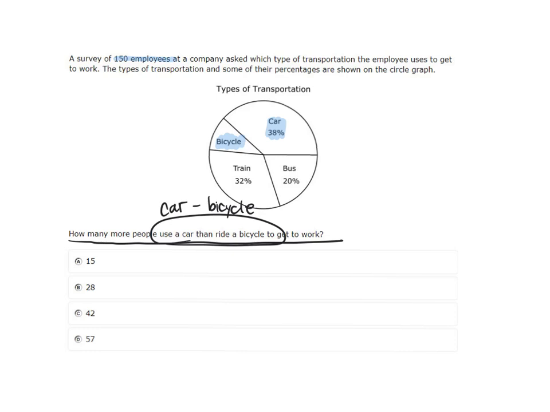Now, the bicycle just so happens to be the only mode of transportation that we do not have a percentage for, right? But we know that the total percentage here is going to be 100%. So let's add them up and see what's left out. 38 plus 32 plus 20. Let's see, 38 plus 32 is going to be, well, 8 plus 2 is 10, so that would be 70, and then 70 plus 20 is 90. So we have the train, the car, and the bus. All together, those represent 90%. So that means the bicycle must be 10%, right?